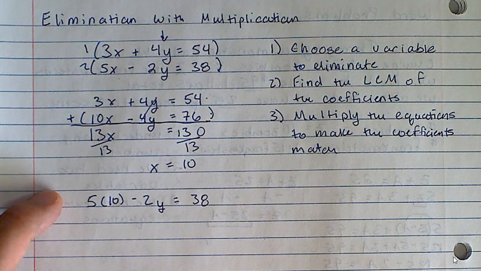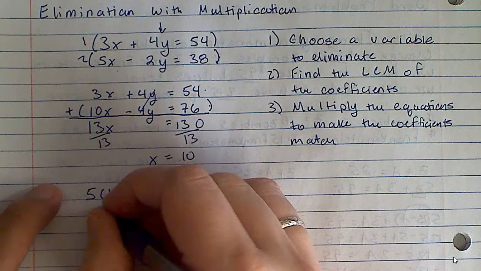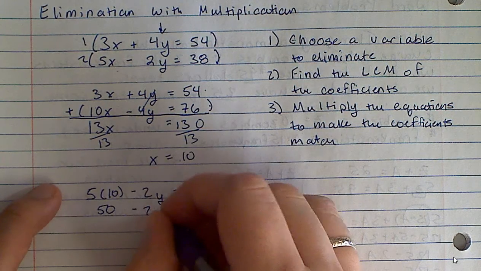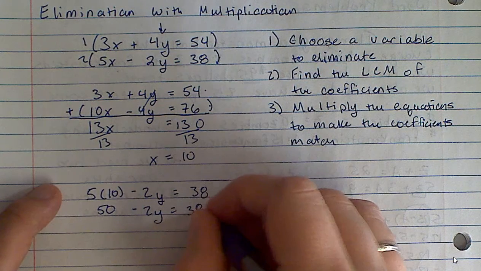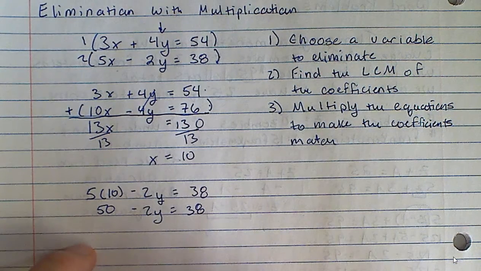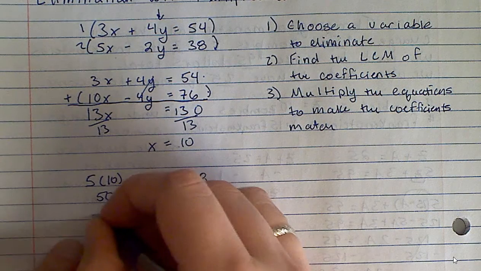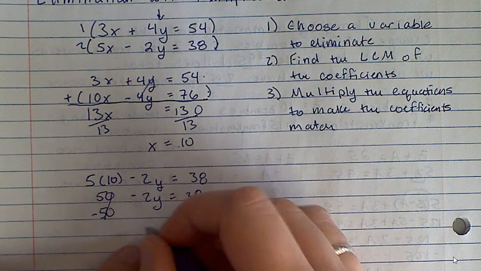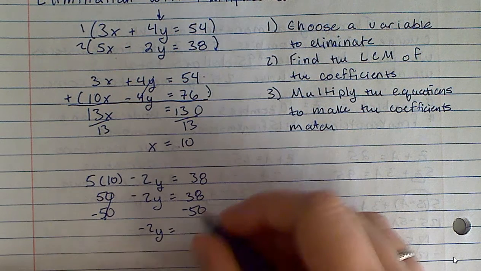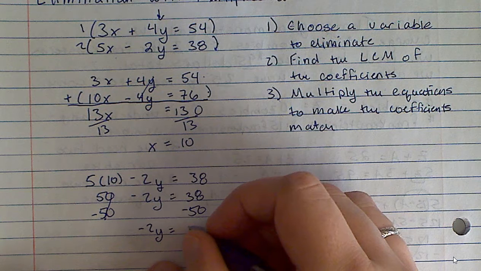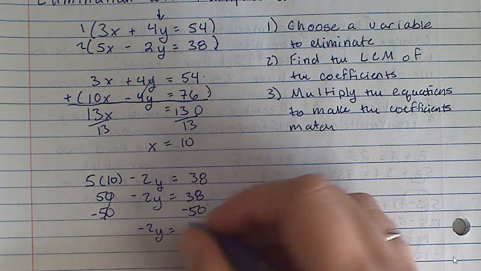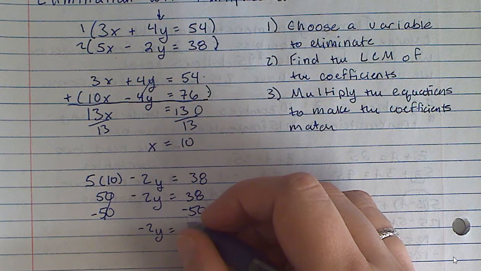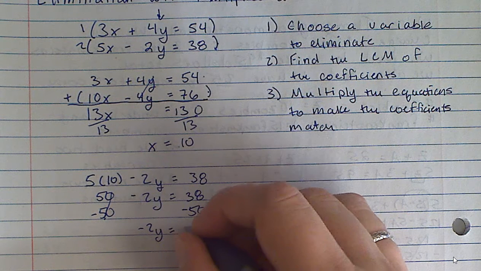So 5 times 10 is like a million. Or, oh, 50? That sounds better. Minus 2y equal to 38. Now I've got to get that 50 on the other side, so I'm going to subtract it. So minus 50 from both sides. This goes away. I've got negative 2y equal to whatever. What's 38 minus 50? Negative 28. No, 12. Thank you. Negative 12.